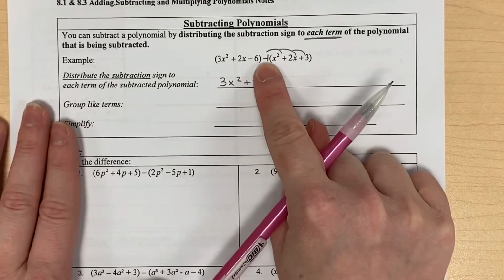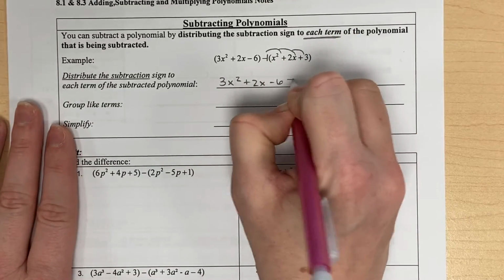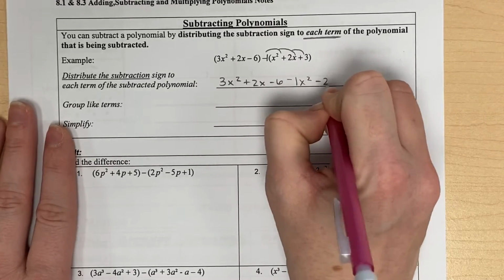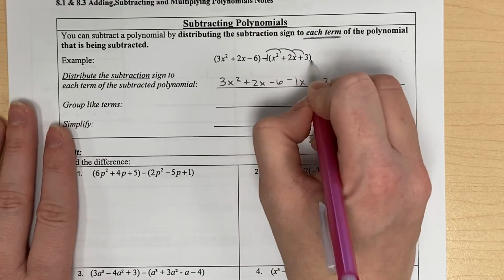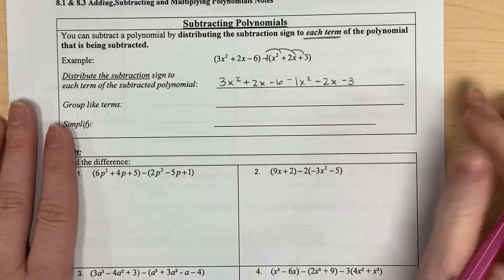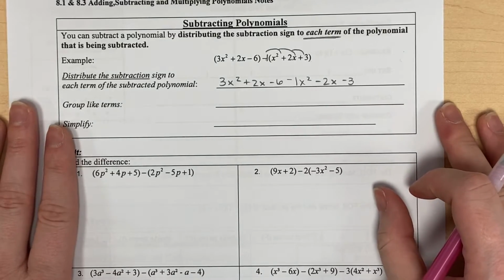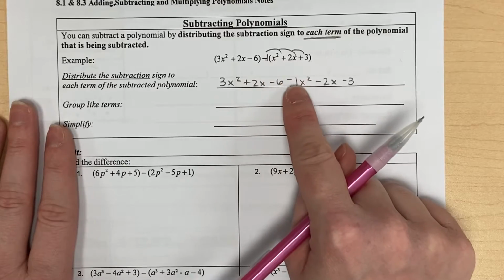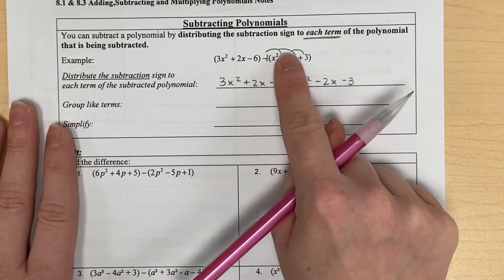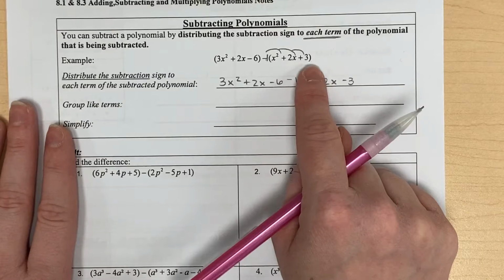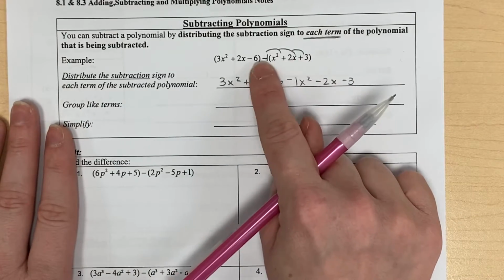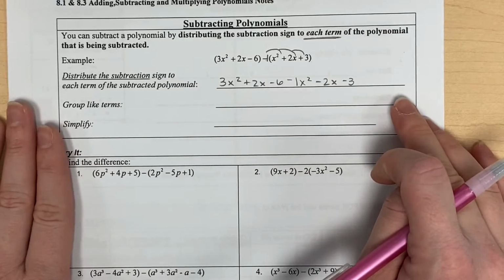When I distribute this -1, I have -1 times x squared, so -1x squared. -1 times 2x, so -2x. And then -1 times 3, so -3. Okay. A common mistake we often see is that people will just distribute the -1 to the x squared here, but then they will forget to distribute that -1 to the 2x and the 3. So just make sure you're very careful with that. You're distributing it to everything in that second set of parentheses.